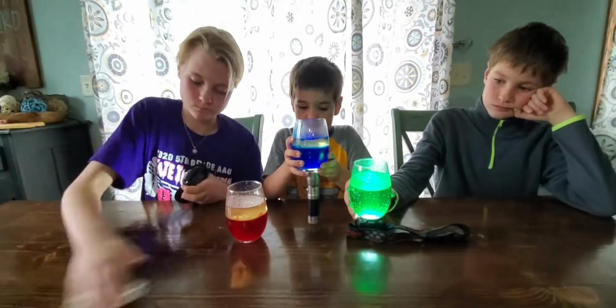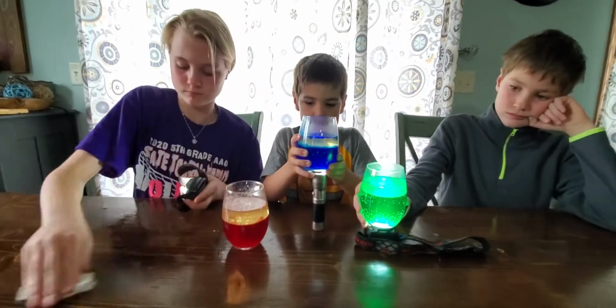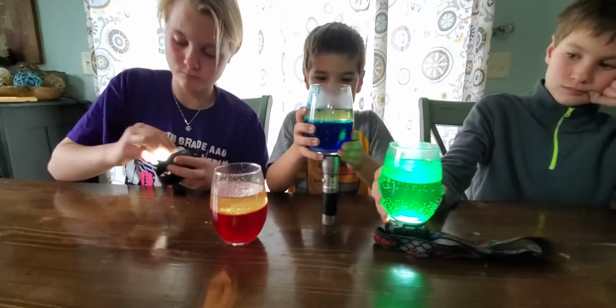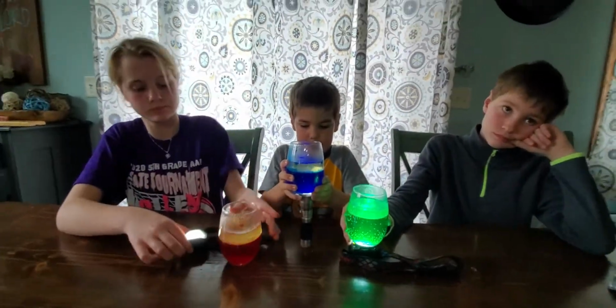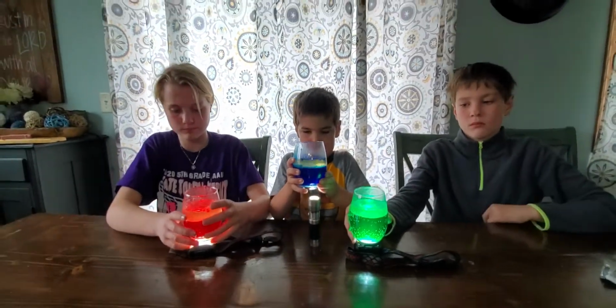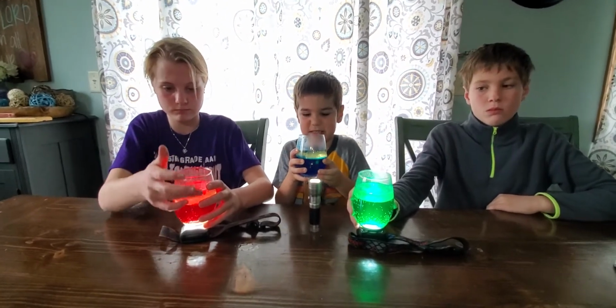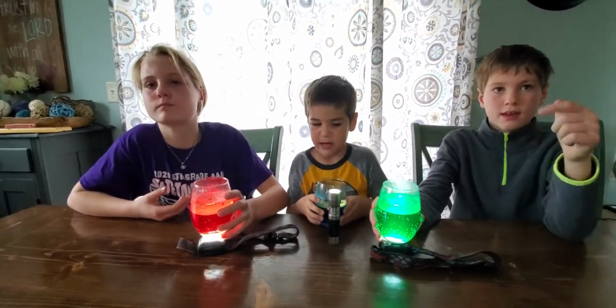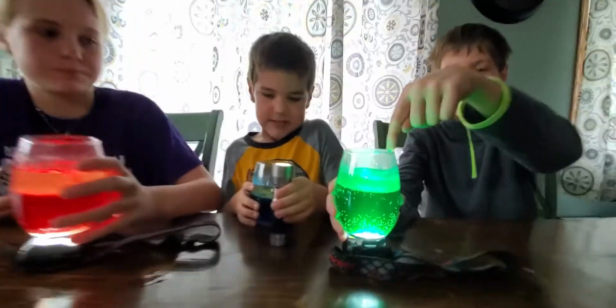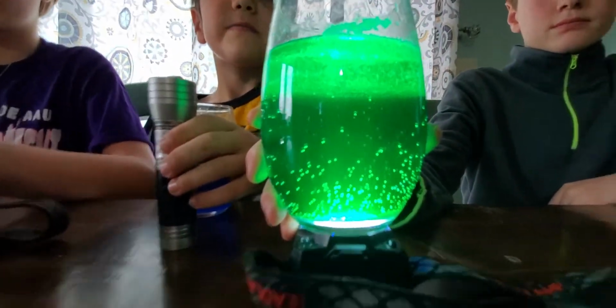So, y'all, this is a fun thing you can do at home. All we have here is vegetable oil, water, food coloring, and some Alka-Seltzer. This is fun for the whole family. We got a little bit of carbon dioxide being released still.